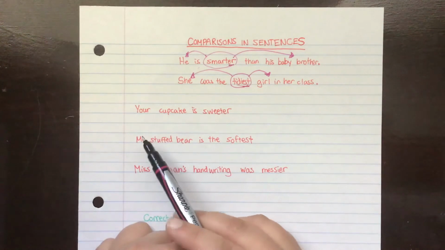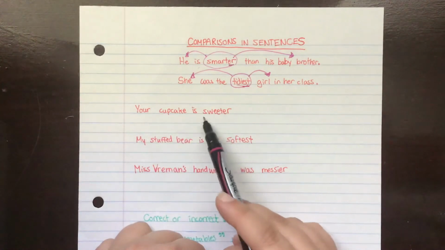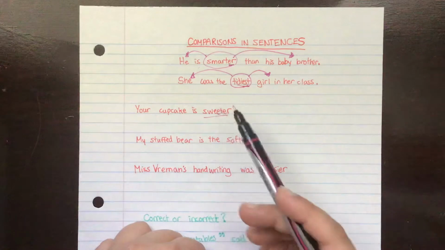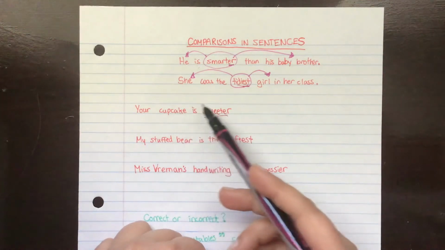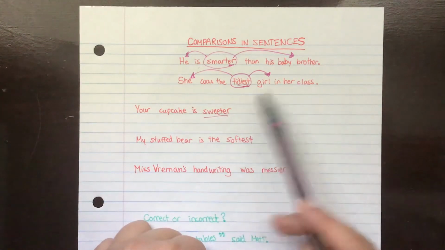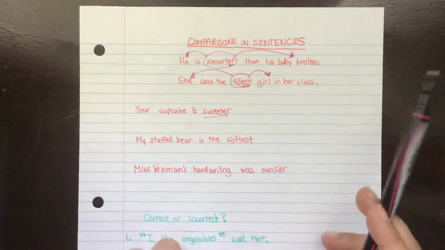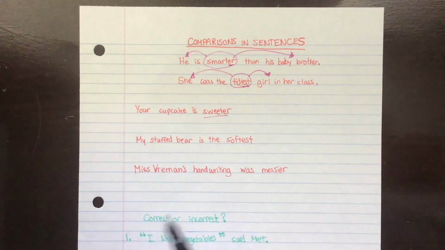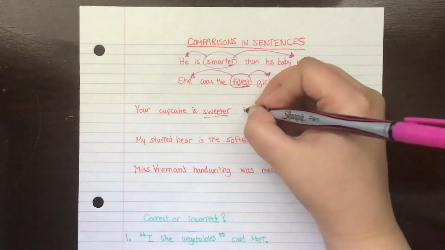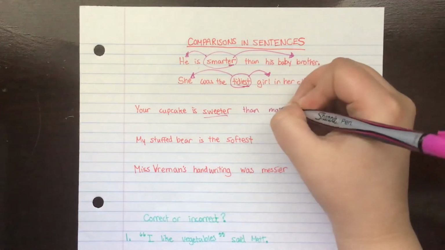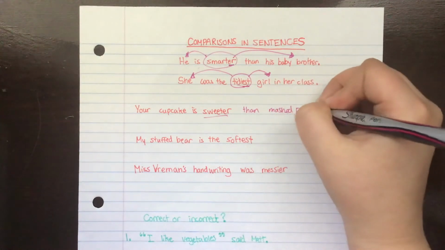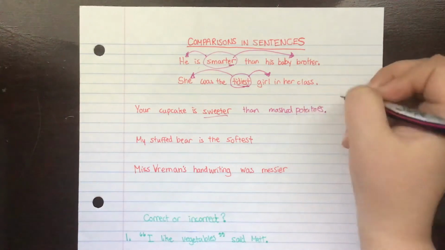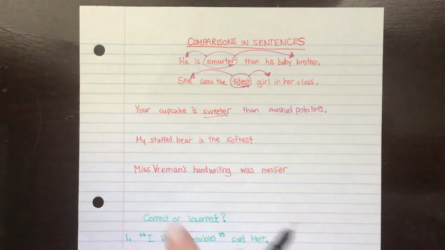The first one says, your cupcake is sweeter. So we're using the word sweeter as a comparison. We're comparing our cupcake to, we don't have anything written. So we have to compare it to something else. What is a cupcake sweeter than? And this is where we can get a little bit creative. My cupcake is sweeter than mashed potatoes. It's a bit silly, but it is also true. So there we go. There's a very good sentence.